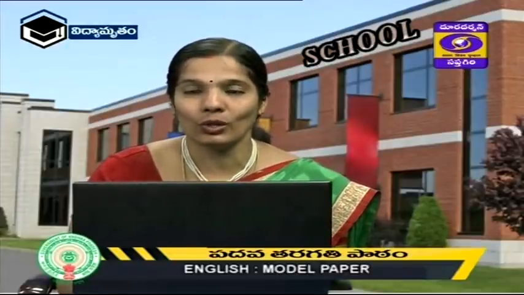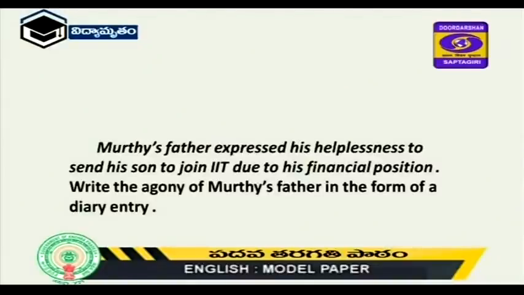See here, let us see Murthy's father. Here again you are told already that it is going to be an internal choice between a conversation and a diary entry. What is the context given and what is the lesson from which it is given to attempt the diary entry? Let us see it. Murthy's father expressed his helplessness to send his son to join IIT due to his financial position. Write the agony of Murthy's father in the form of a diary entry.